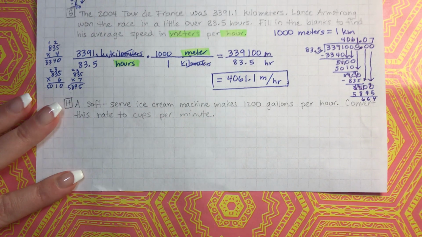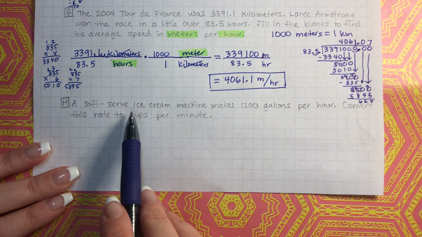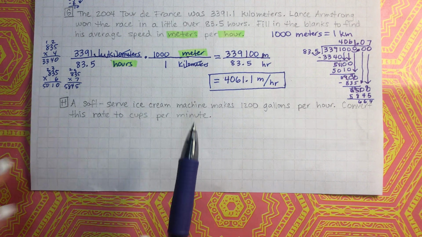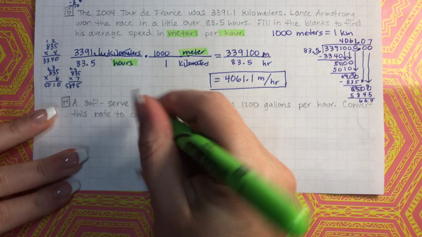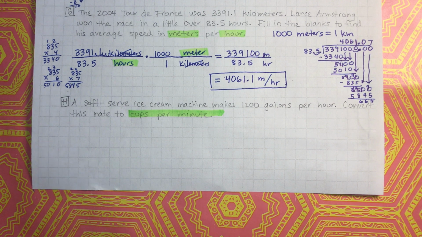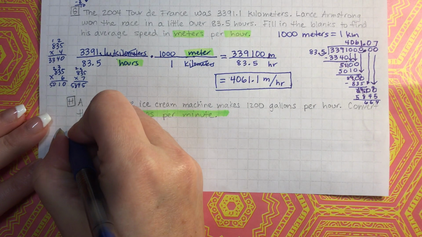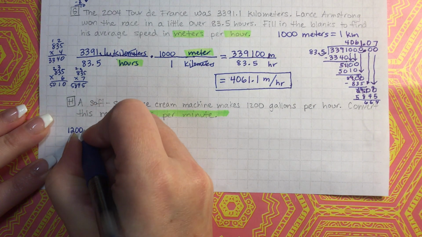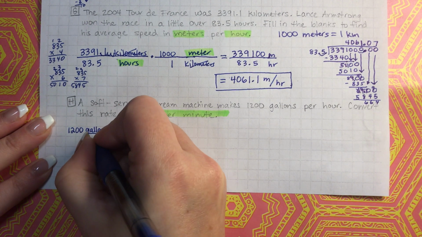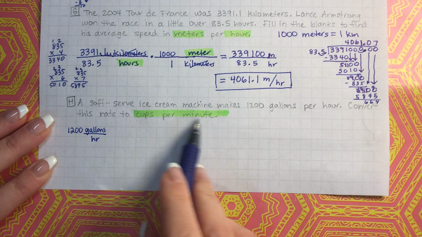Hopefully you're getting the hang of this. So it says a soft serve ice cream machine makes 1,200 gallons per hour. Convert this rate to cups per minute. Cups per minute. Okay. So we have 12,000 gallons per hour. And we need to go to cups per minute.